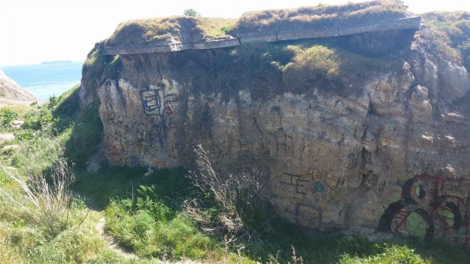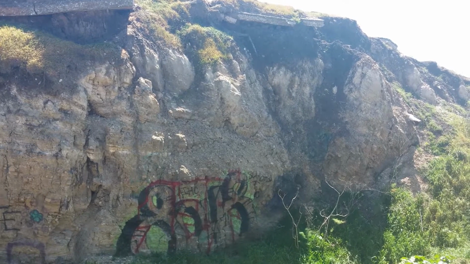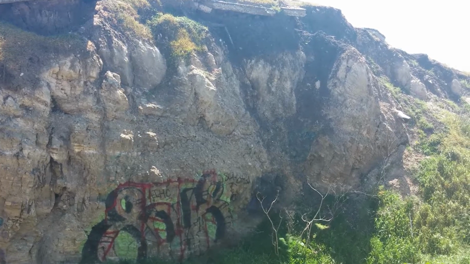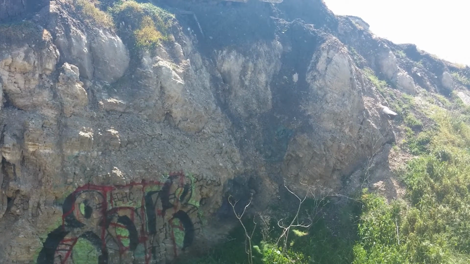Mass wasting is the downward slope movement of rock, regolith, and soil, which is directly influenced by gravity. In this picture, you can see a concrete slab. Also, you can see that there is a separation of land between the lower ground and that concrete slab. Here is a prime example of mass wasting because you can see the downward pull of sediments. Due to gravity, huge chunks of land collapsed downward.